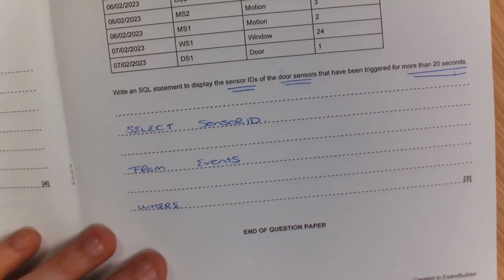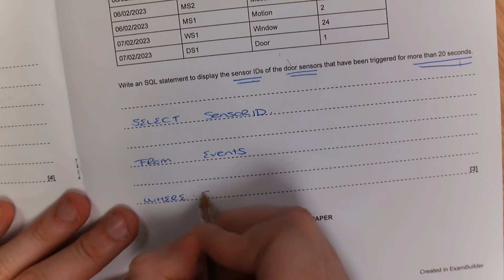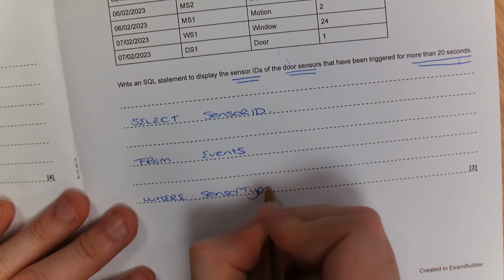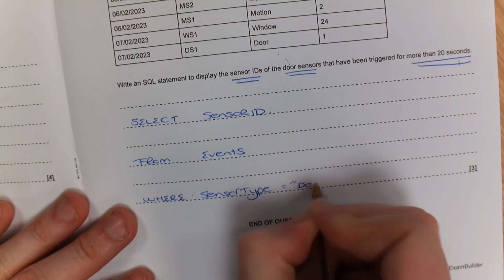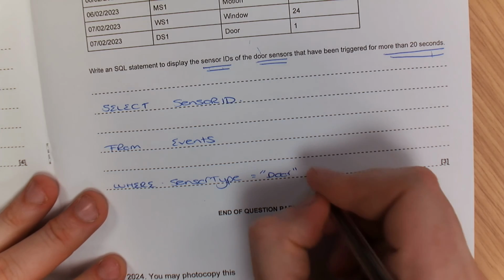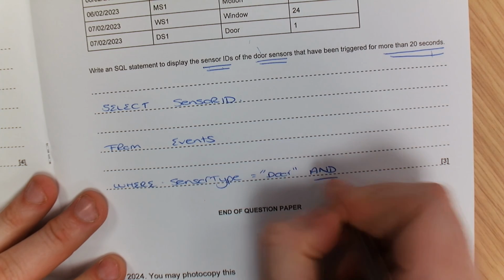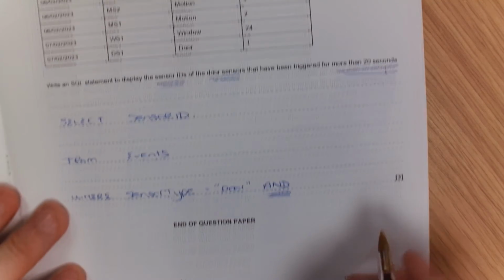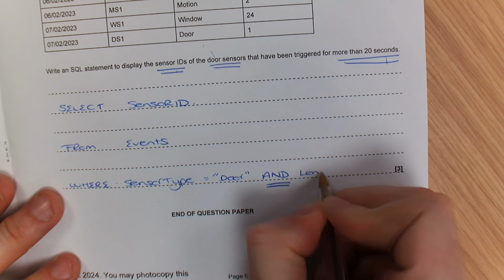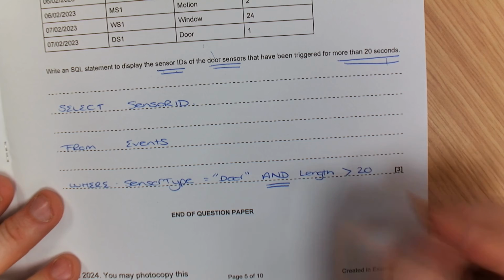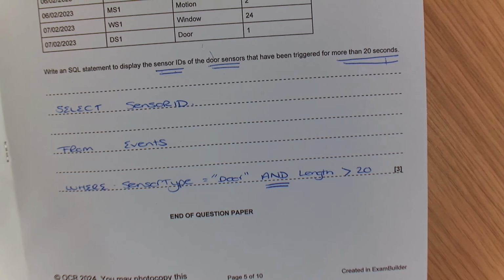This is where you've got two criteria. So I would say sensor type equals door. But there's two pieces of criteria here, which is why we use an AND to join those two true conditions together. And what's it? More than 20 seconds. And length is greater than 20. So that's two pieces of criteria that you would be expected to include there.